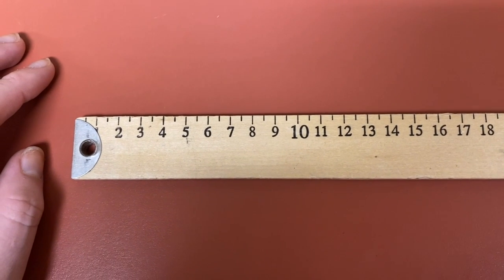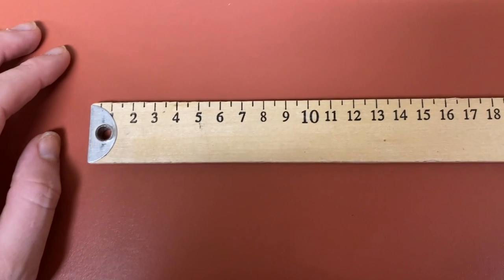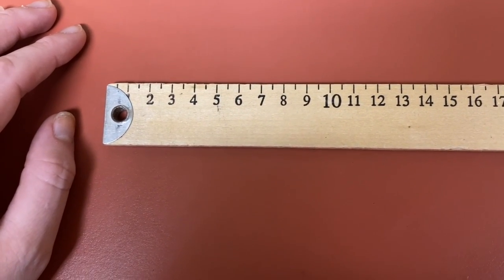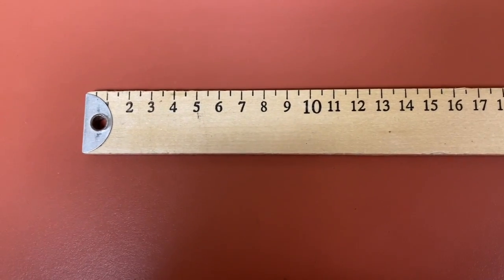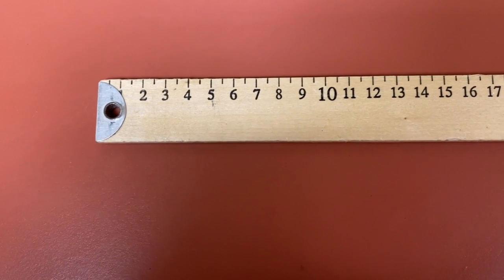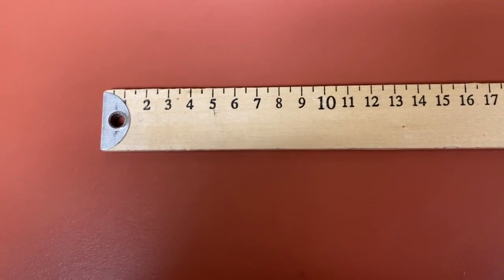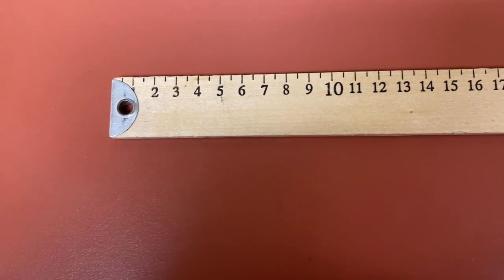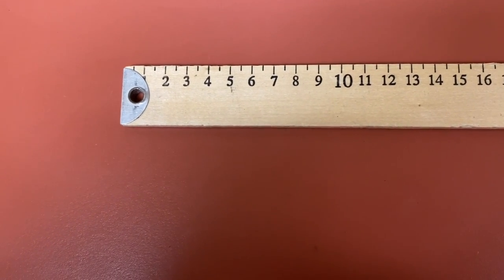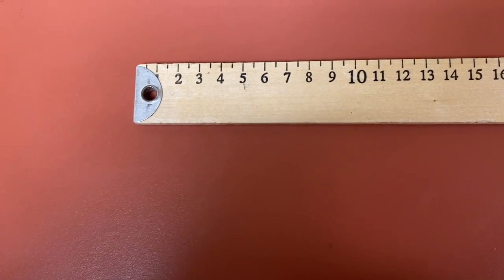On our screen, on this line, it says our length in meters is 0.3 meters. To figure out how many centimeters that is, we need to move our decimal place 2 spots. So if we move it over 1, and then we need to add a 0, so we have 30 centimeters.